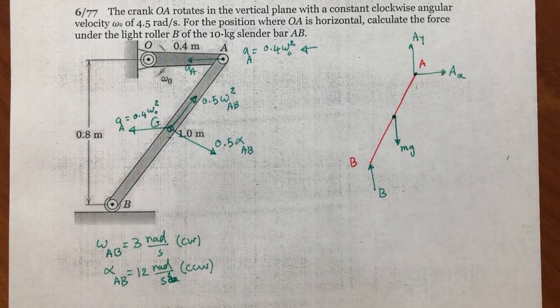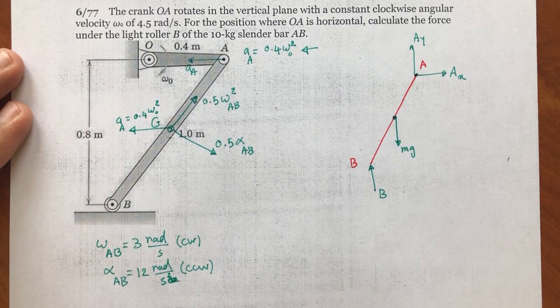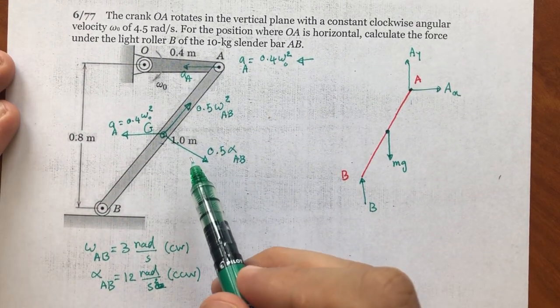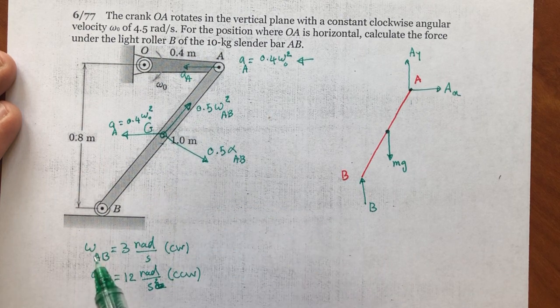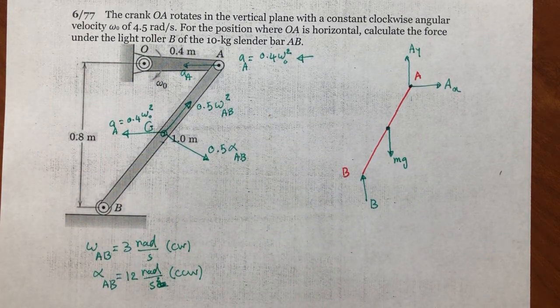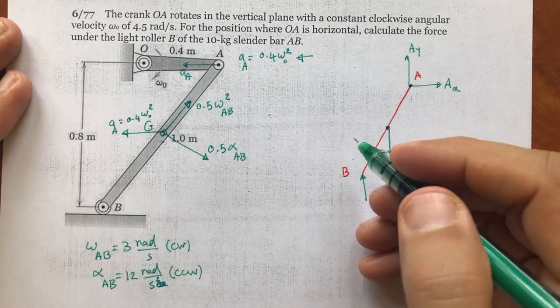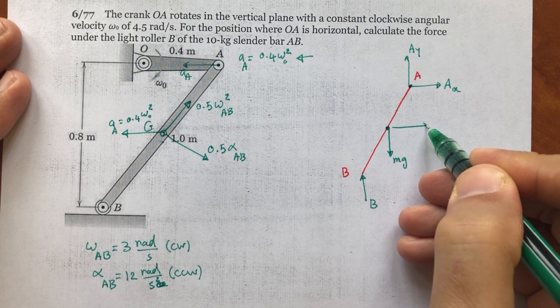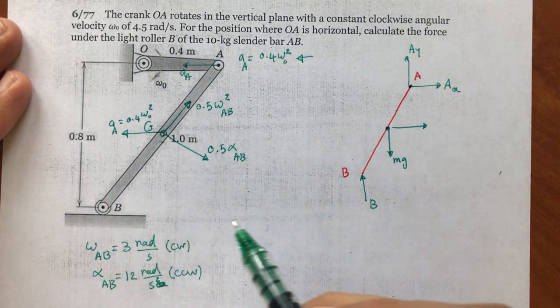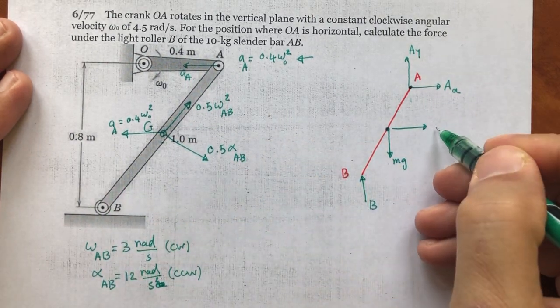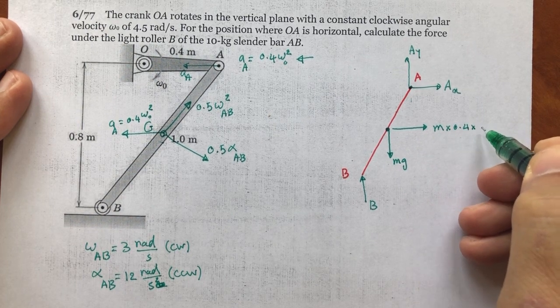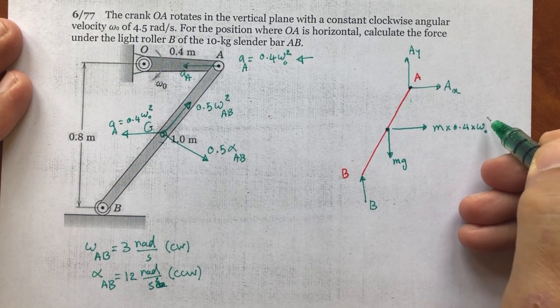So what we should do in the free body diagram to use the D'Alembert method is multiply the mass by the negative of these accelerations and put them here. Then I'm going to have a static problem. So I have this acceleration; the negative of it, I multiply by the mass of AB: m times 0.4 times omega 0 squared.